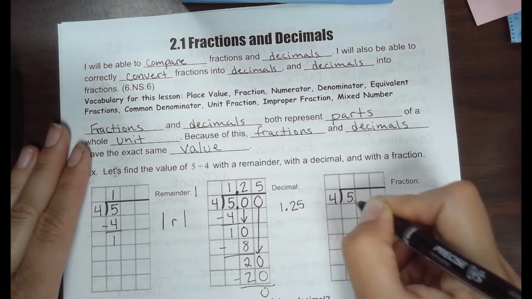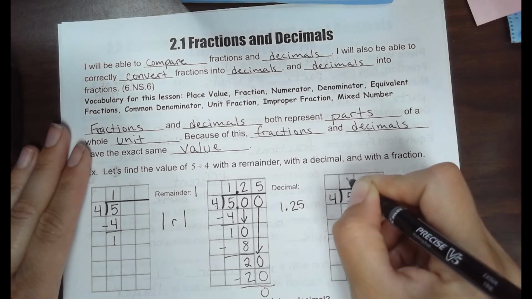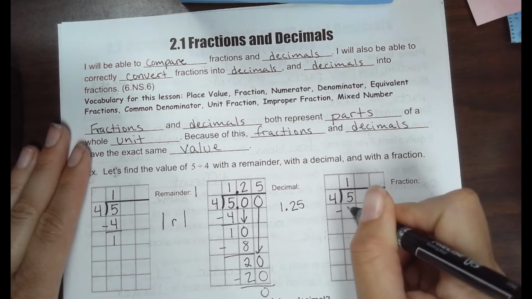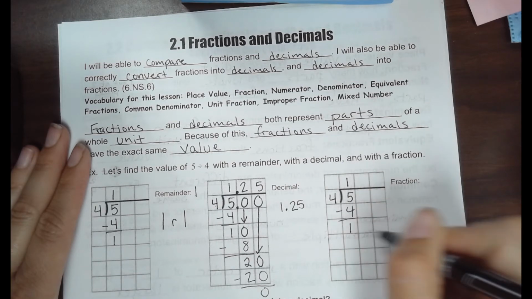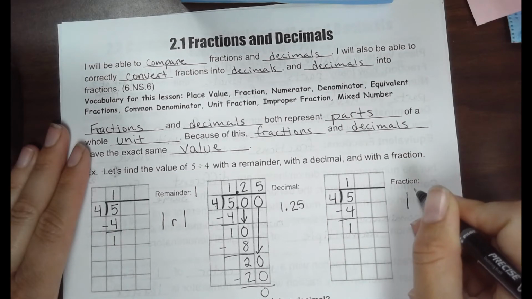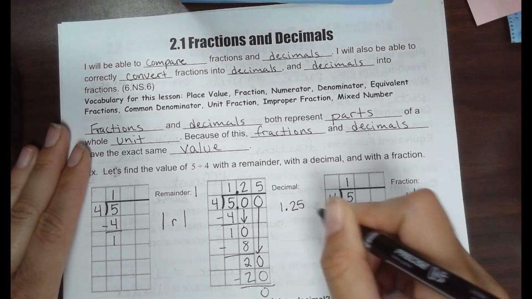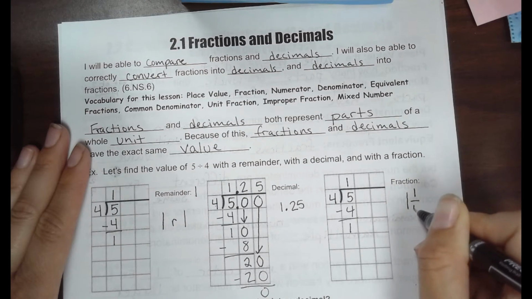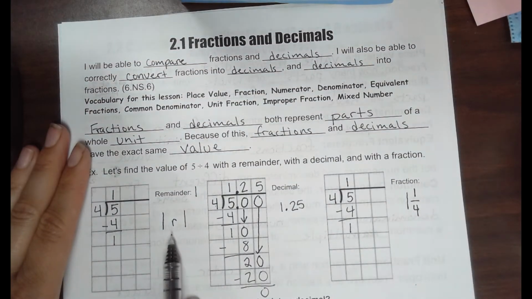Okay, and as a fraction, divide by 4. 4 goes into 5 one whole time. Minus 4 leaves me with 1. So I have 1 piece left over. So my fraction or mixed number answer would be 1 and 1 piece out of 4 to make a whole unit. 1 remainder 1, 1 and 25 hundredths, or 1 and 1/4. They all have the same value. 3 different ways to write the same number.